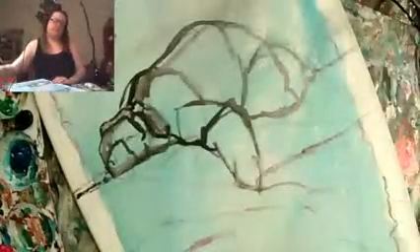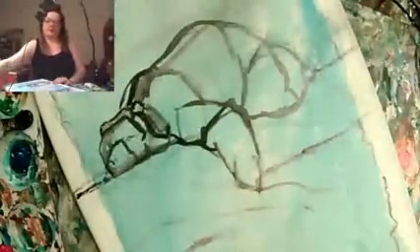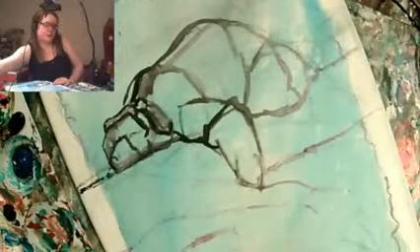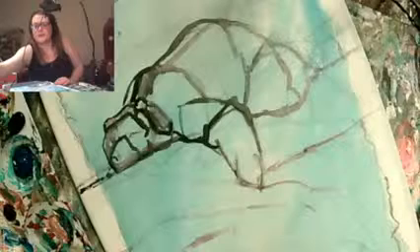Okay, let's get this third little sleepy slumber bear painted. So let me find the reference very quickly. Not that one.